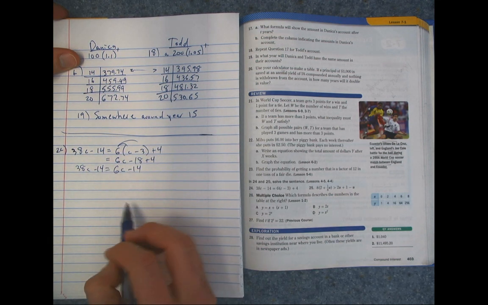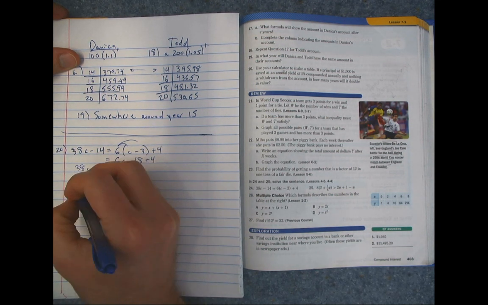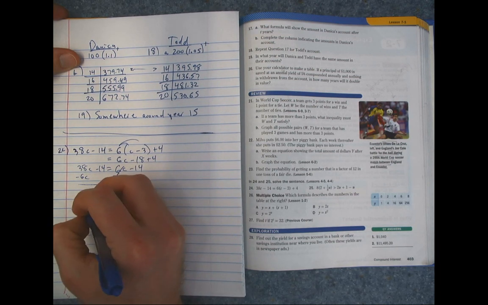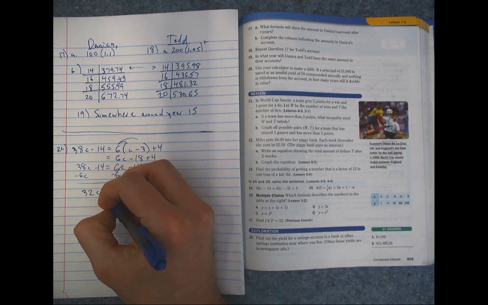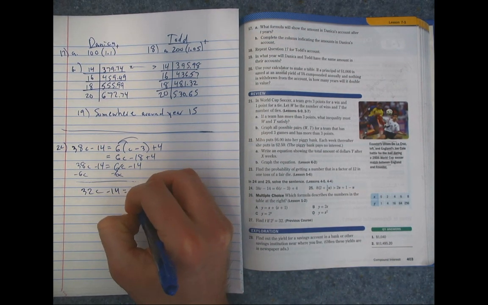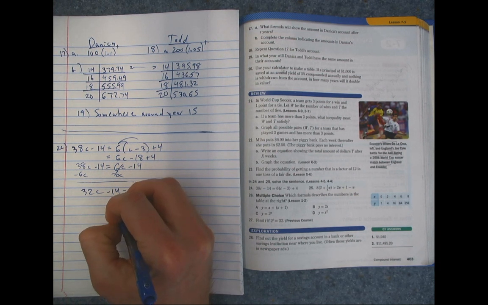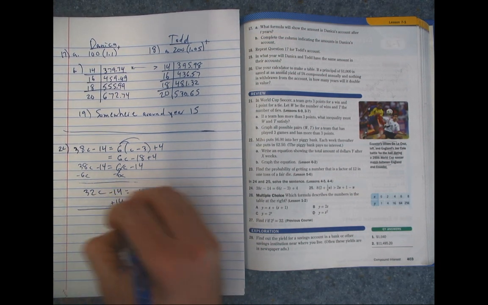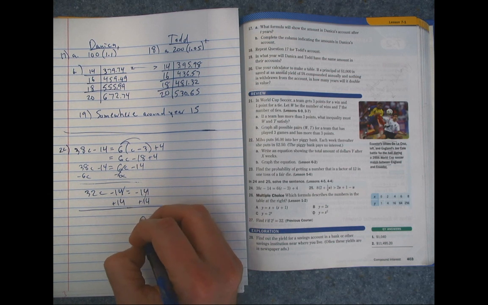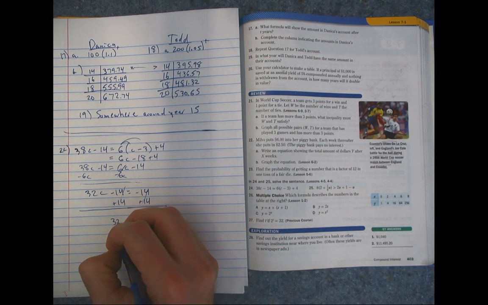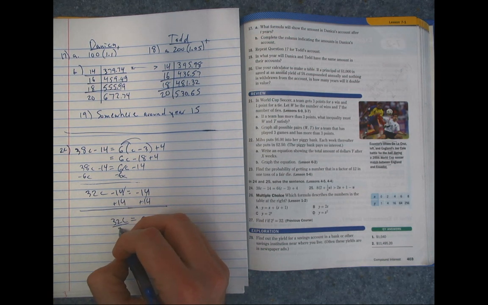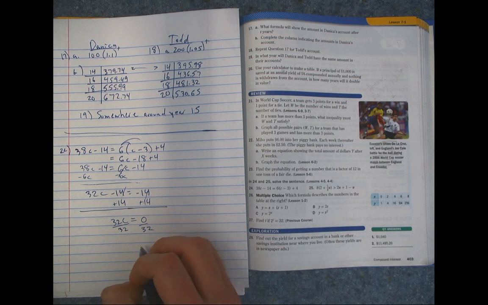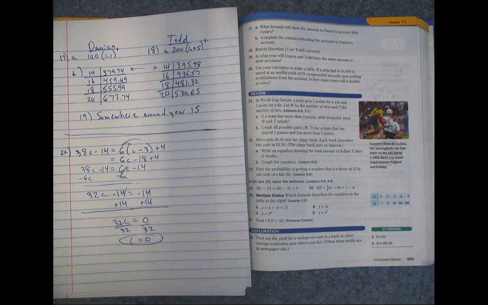Bring this down. I've got c's on both sides. I'm getting rid of the smaller one. So that's going to leave me 32c minus 14 equals negative 14. I'm going to add 14 here. And that's going to cancel, so I have to fill that space. That's 0. And then we're starting to fall into the bad habit of going, oh, it's no solution, but that's not true. I'm dividing by 32. I can divide 0 by 32, and the answer is 0. Okay, it is not a no solution.